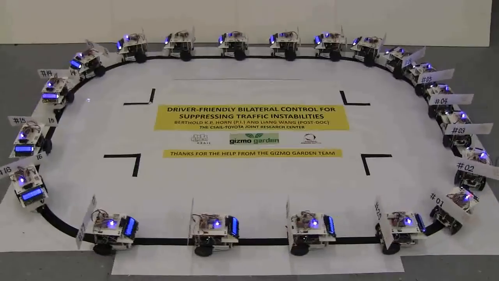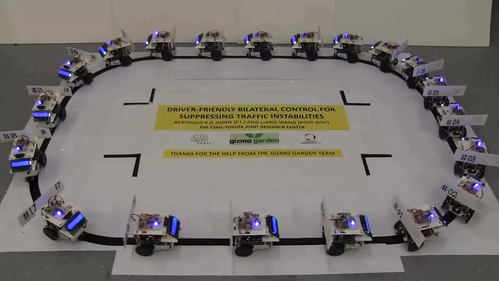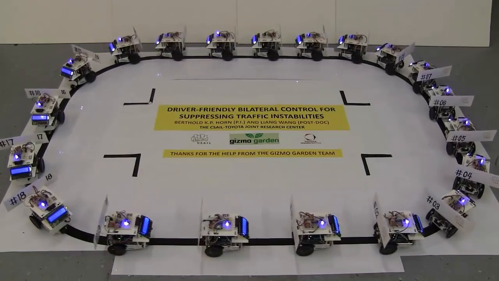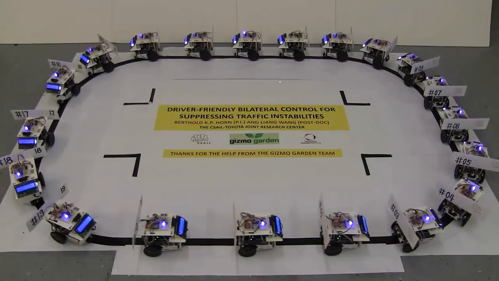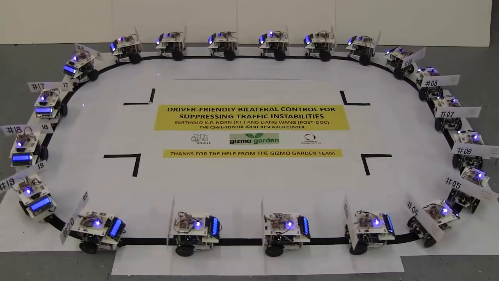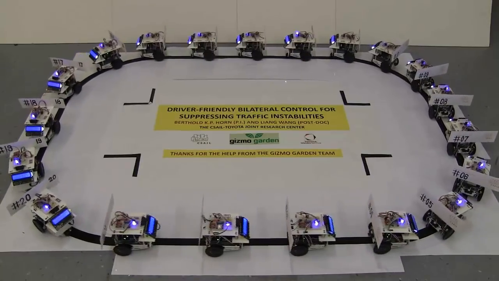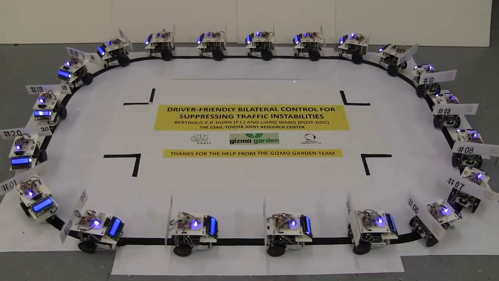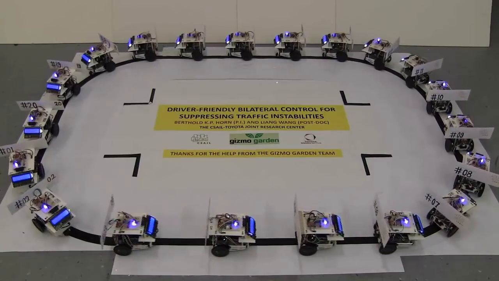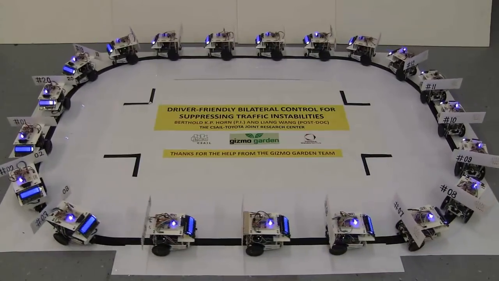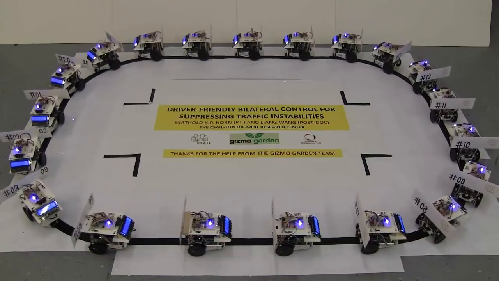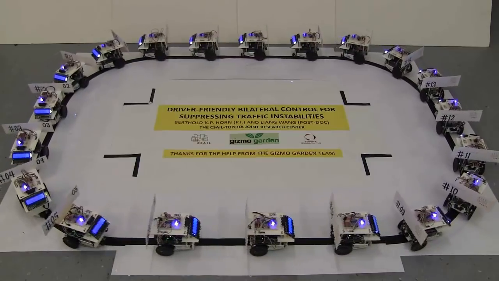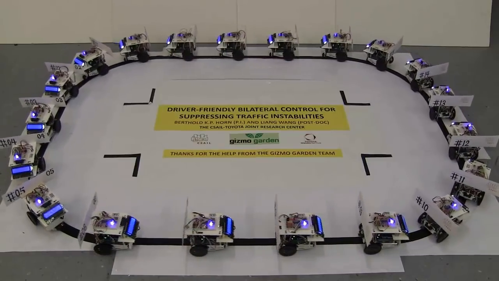Now we switch to bilateral control. The momentary drop in room light level is a signal for the cars to change their behavior. The blue LED indicates they are now in bilateral control mode. Bilateral control differs from car following in that it counterintuitively takes into account information about the car behind, not just information about the car ahead. As you'll see, the traffic flow immediately starts to smooth out.